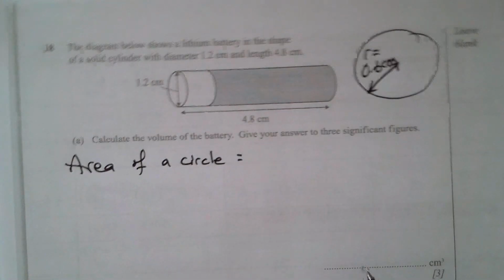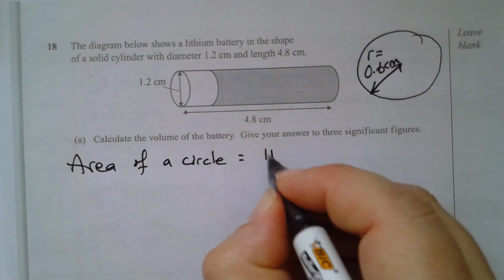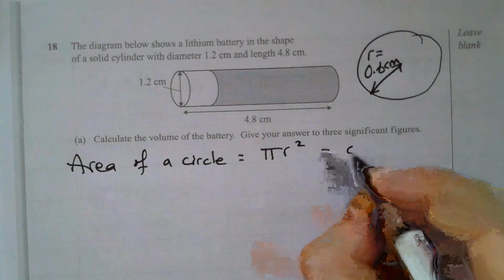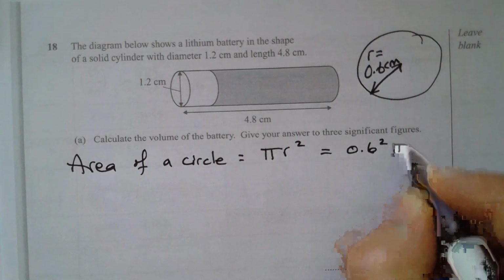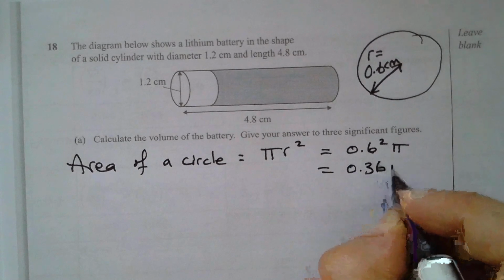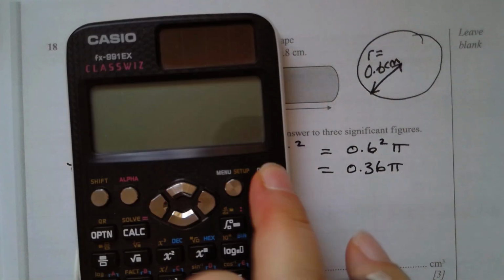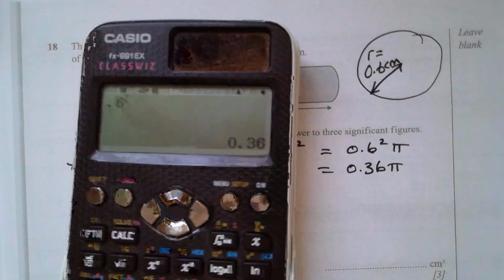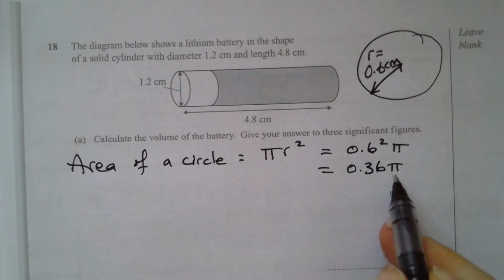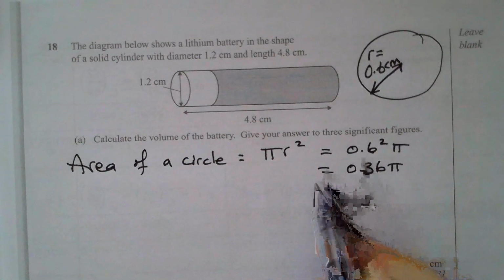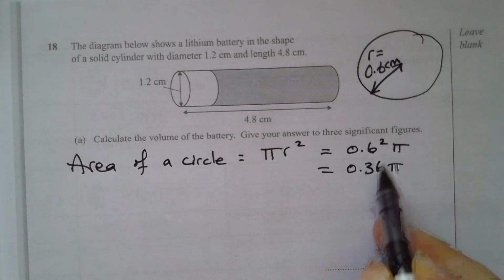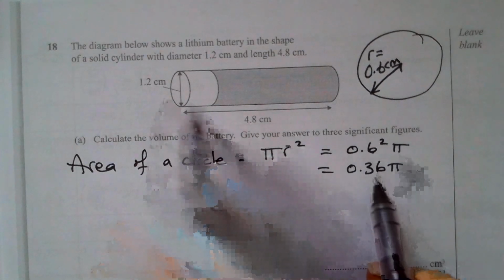Okay, so what is the formula? You need to know this. Where r is the radius. If you can't do that in your head, it's always good to check it with a calculator. 0.36 pi. And I'm just going to leave it like this for now, because rather than create a rounding error, I'm going to leave it like this. It's 0.36 multiplied by pi, and then we need to multiply it by the 4.8.